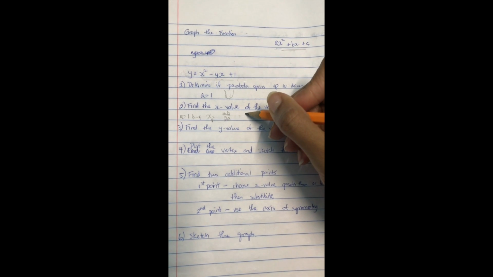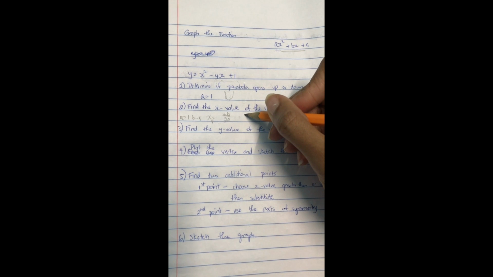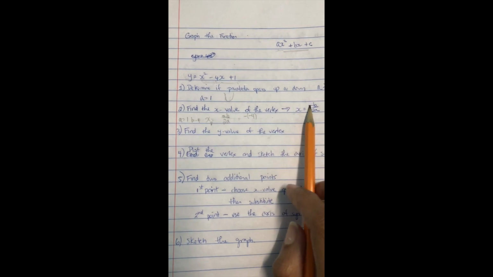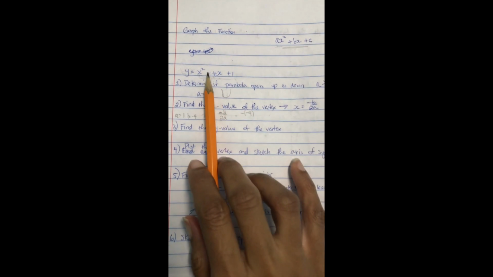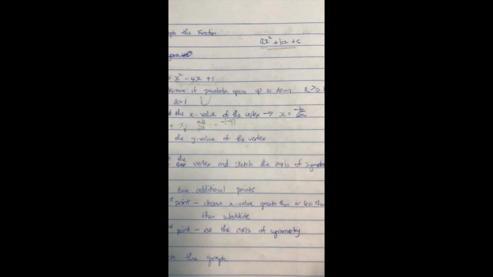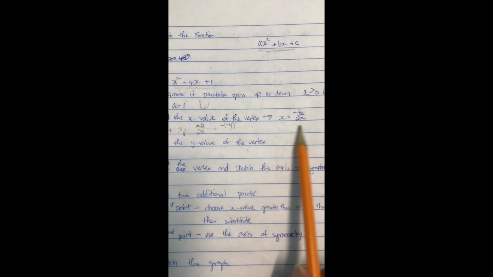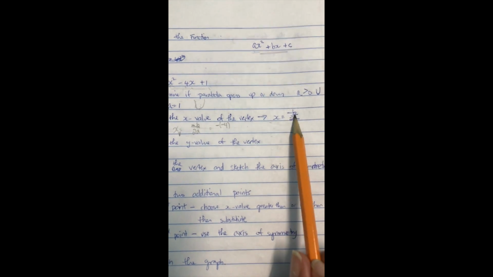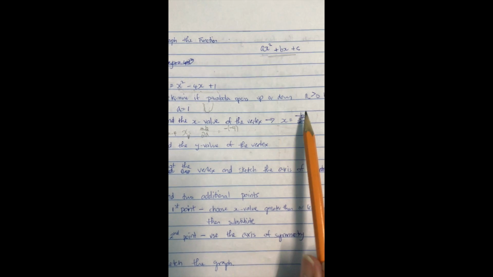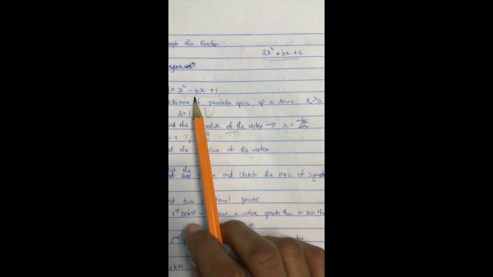So it's equal to negative, okay, let me start again, that's confusing. The b from my formula is a minus b. This is my formula for the vertex point. That's a minus b, and the b from my equation is a negative 4.